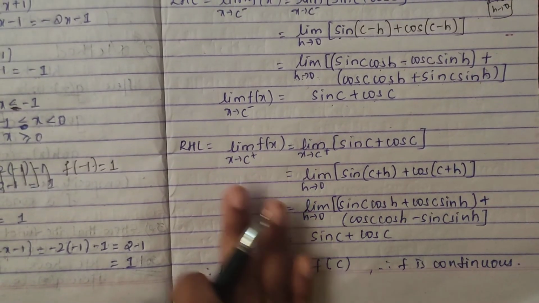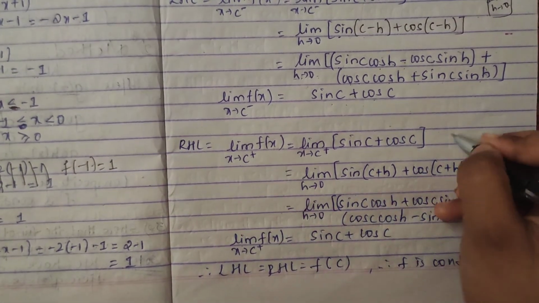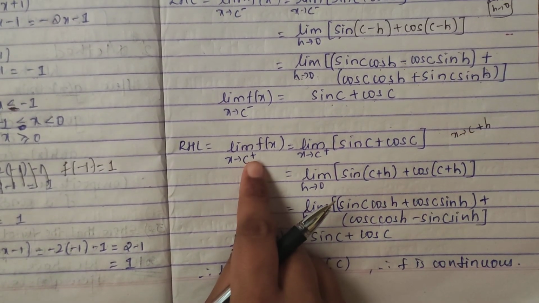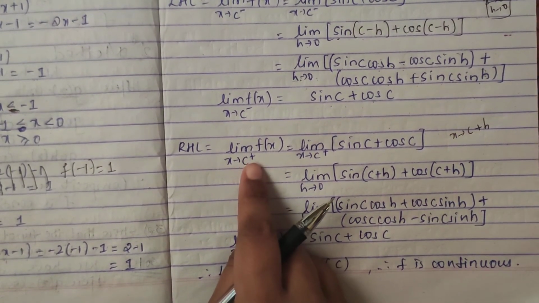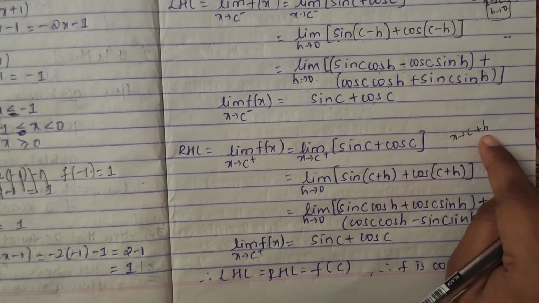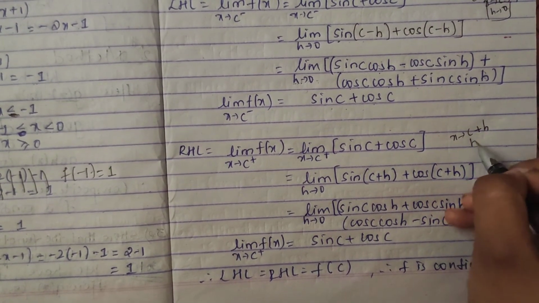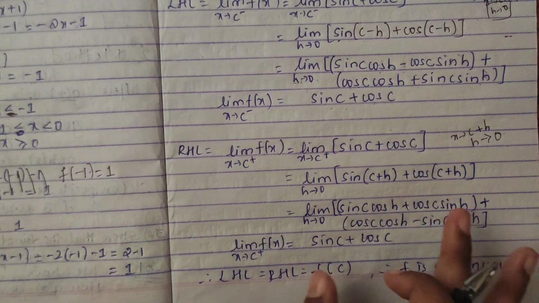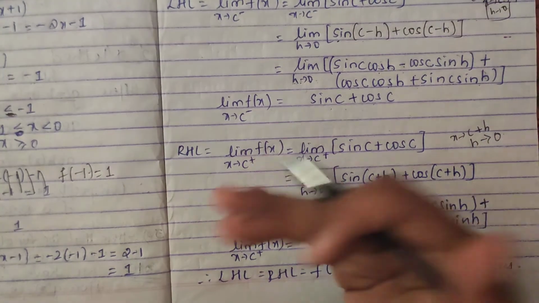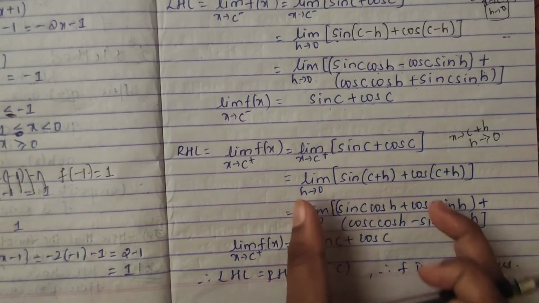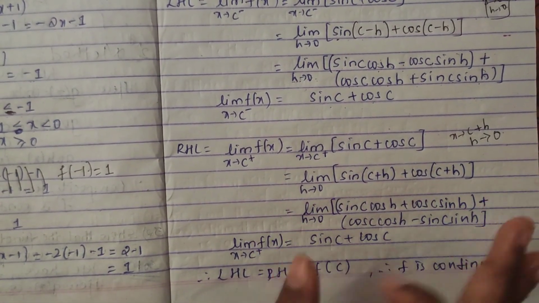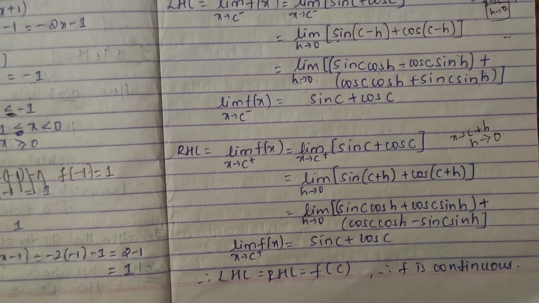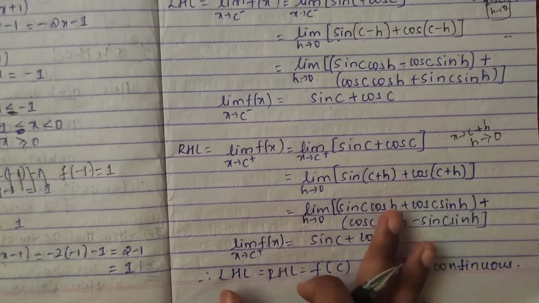Same way for RHL, here c plus means x tends to c plus h. When you are taking c plus or c minus, it is just not a single term. Along with that some term is coming, that is h, which is very near to 0. So every problem which I have shown you, just c minus and applying directly, you can do directly or you can go for this. But in trigonometry especially I am telling, just go by this method only, because this is easy, and for further also in many textbooks you get it in this way itself.